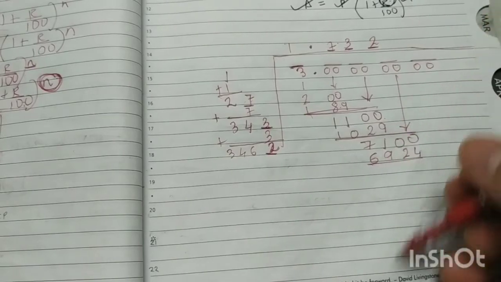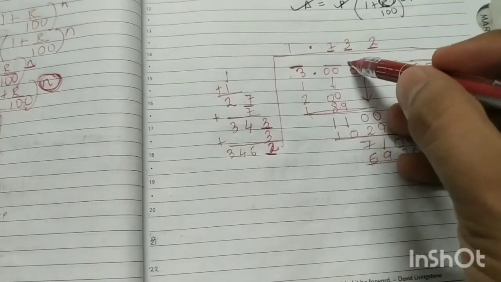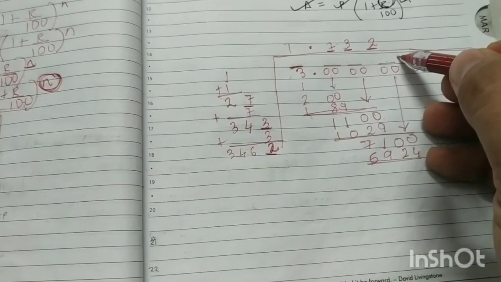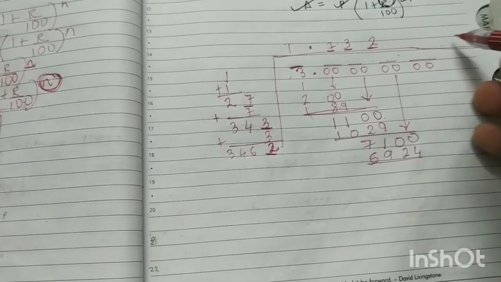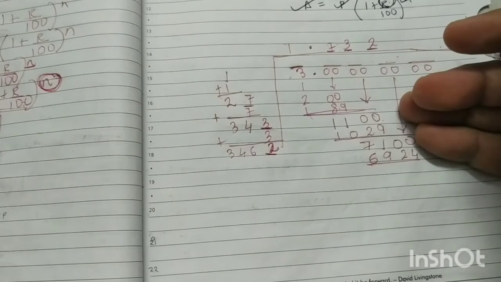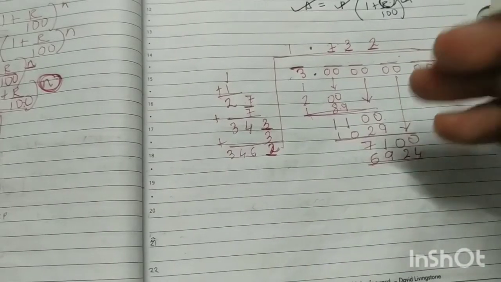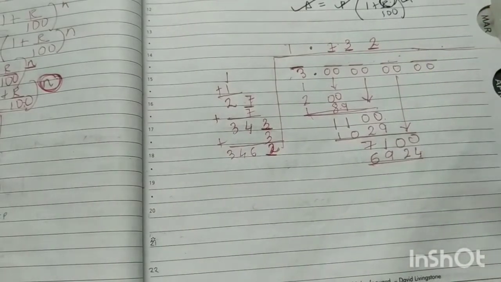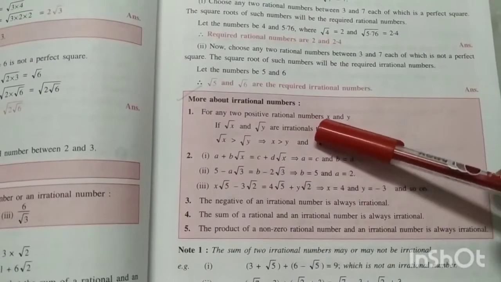And so this process will go on, 1.732050, and will go on till infinity. We will never be able to get a final answer, hence they are called irrational numbers. Now cancel this. Solve example number 3, solve example number 4. Take this note.